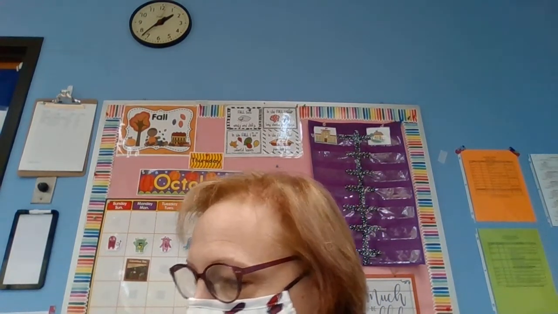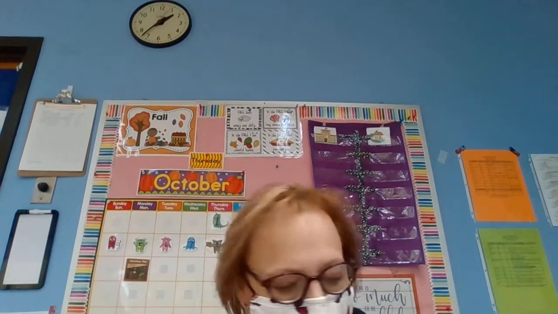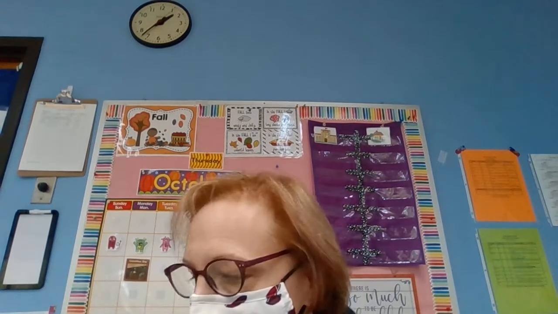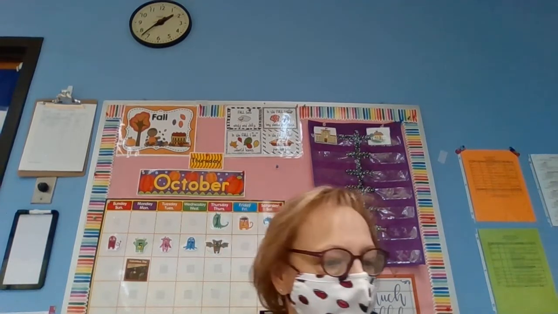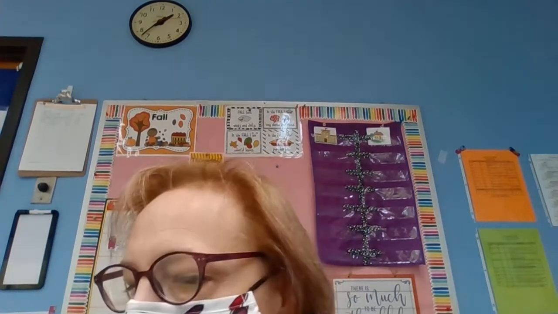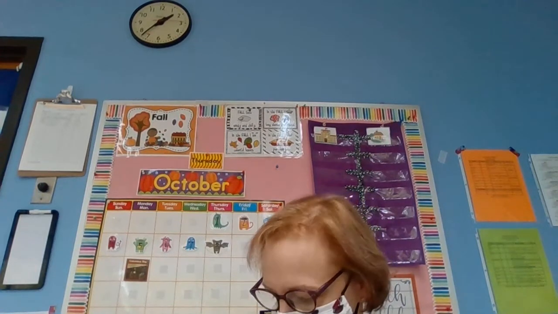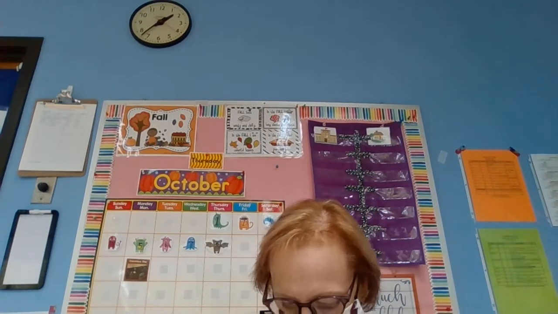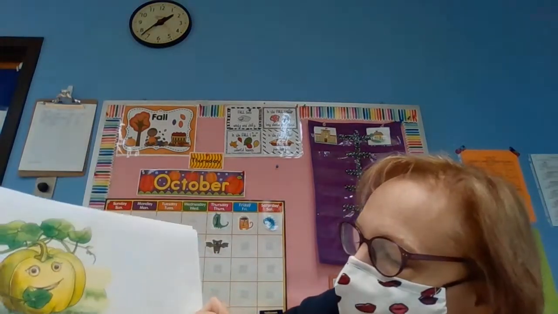Let's see what this other page of colors have. I don't want to work on those. So, we are still working on pumpkins, like I said. So I'm going to read you a little story about pumpkins. Oh no, we read this story already. I am going to read you Zuzu and her pumpkin vine.